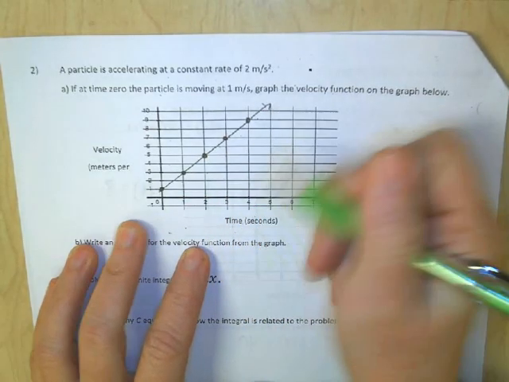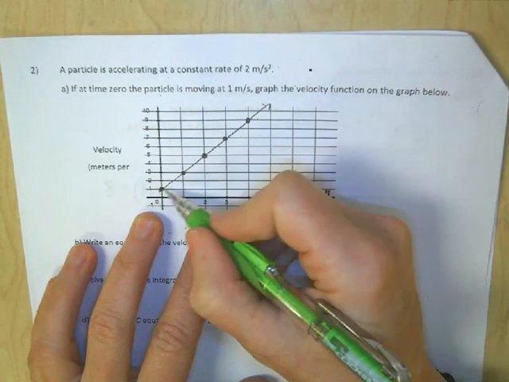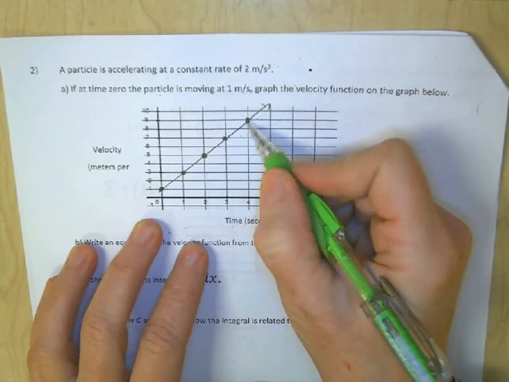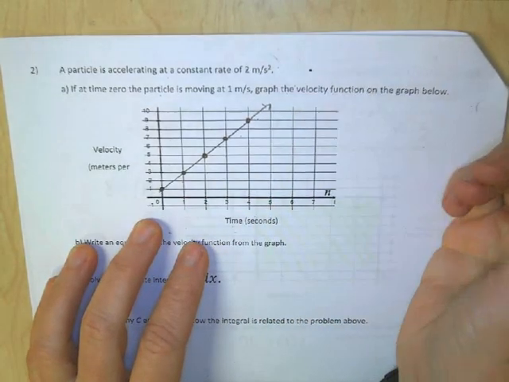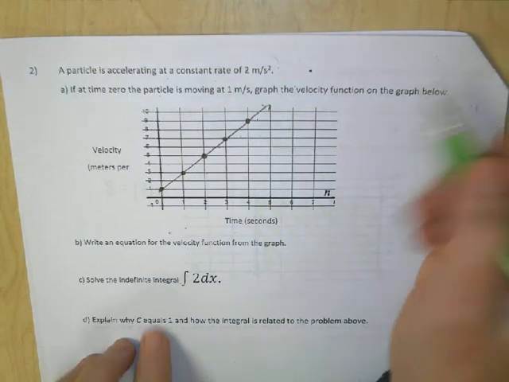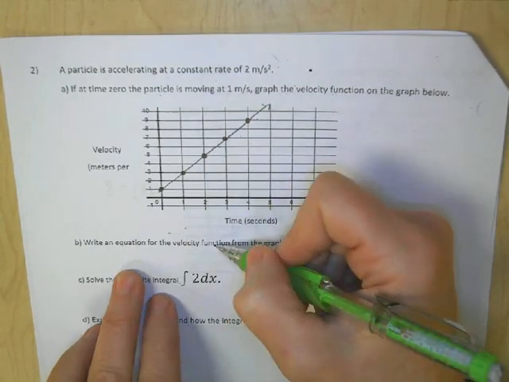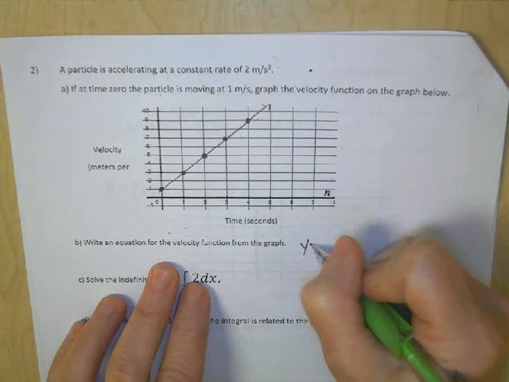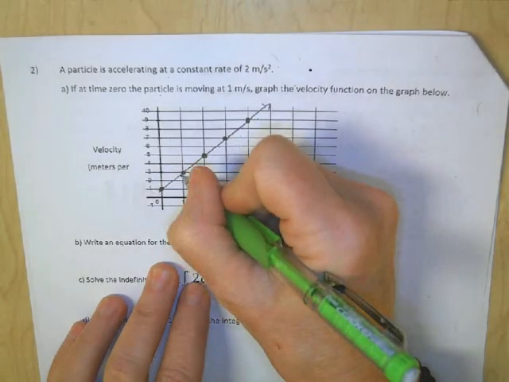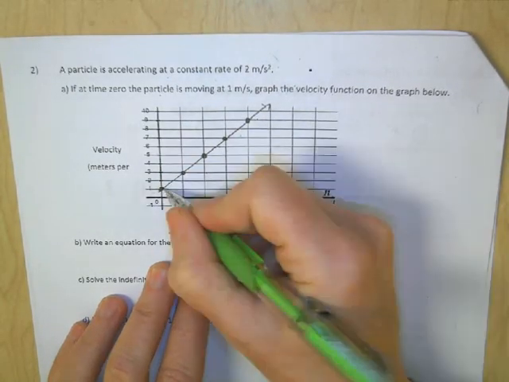I'm getting faster and faster and faster. I'm getting 2 meters per second faster every second. That's what the acceleration is telling me. So I've graphed it. Now write an equation for that. Okay, y equals, my slope here is up 2 over 1, so 2x, and my y-intercept is 1.